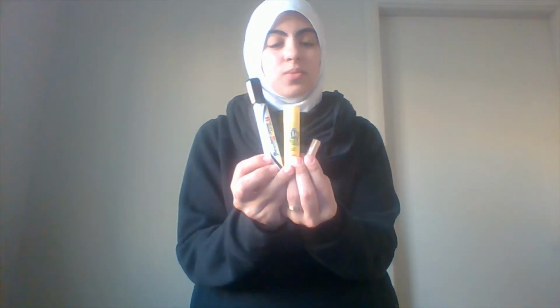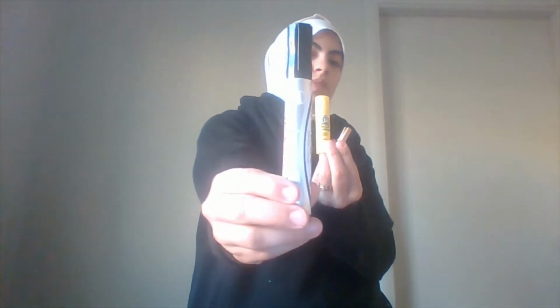Okay, now let's use the superlative adjective. We have three objects. Which one is the biggest or tallest? Which one is the tallest? This marker is the tallest, or it's the biggest. Okay, so I added est to form the superlative adjective. Very good. Let's take another object.